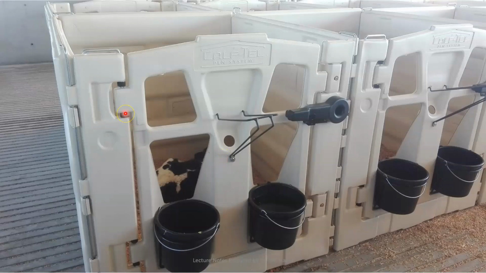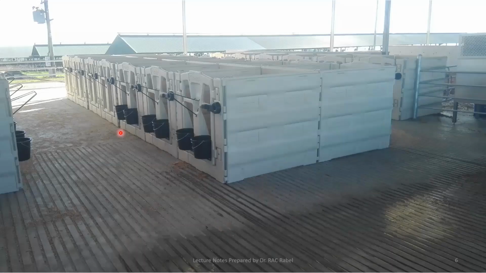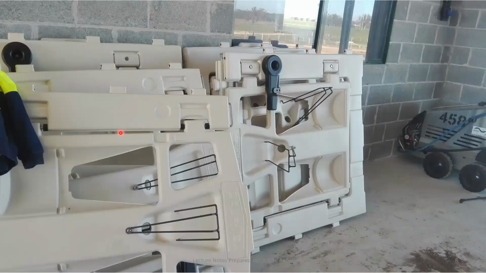So these are collapsible, as you can guess. When they are not being used, they can lie against a wall like this, because in certain countries, certain management systems, you have all these seasonal calving. So you don't have to have these pens put up throughout the year. They can put them up only during the calving season, and then afterwards they can use the space for something else by collapsing the calf pens in such a manner, and just store them until next year.